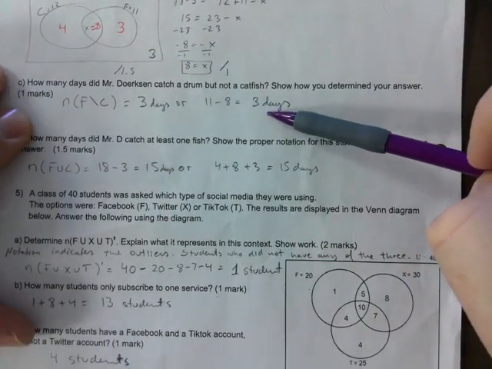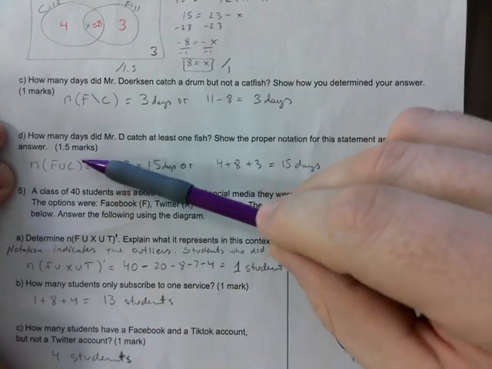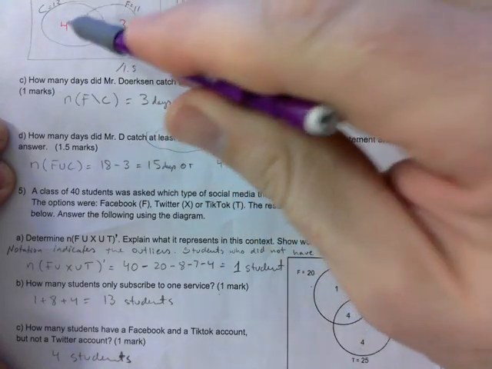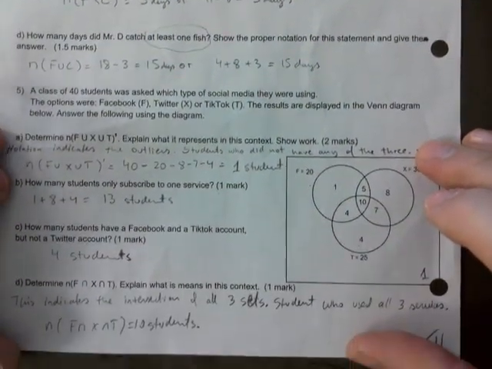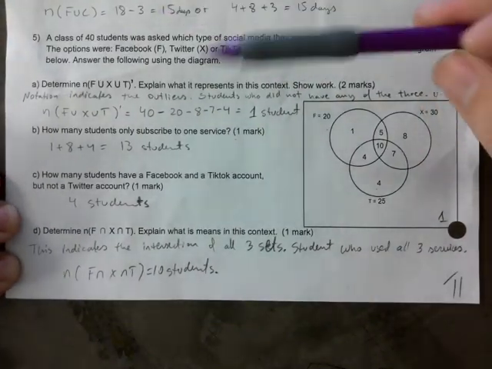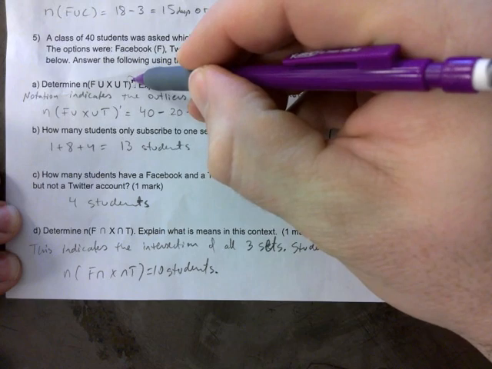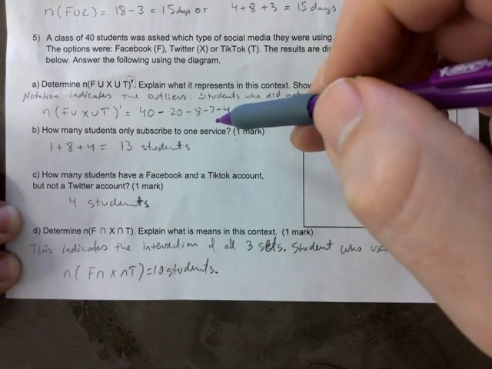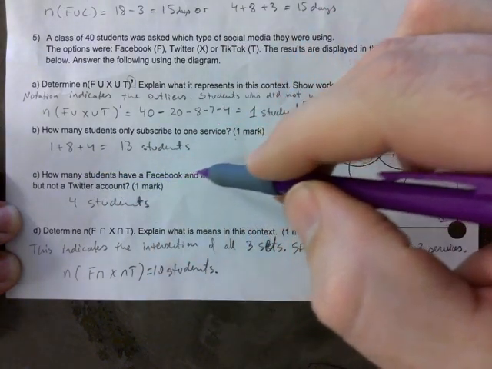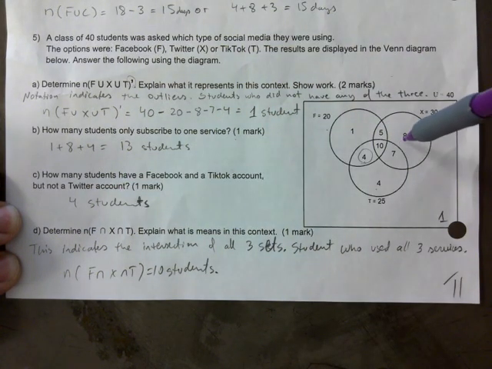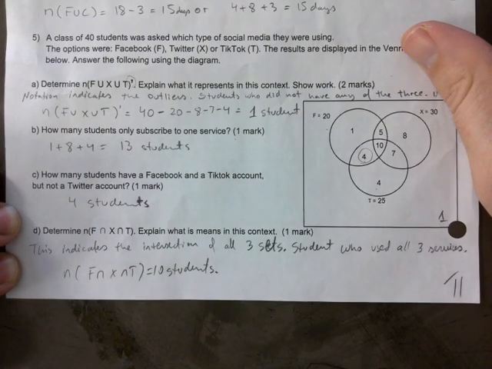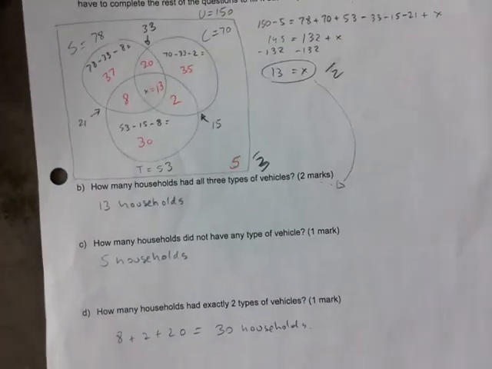This was 3 days, and we had 15 days. This is the proper notation. If it says at least one fish, it's the union basically between the two. This was done well overall. Some of you did not see the little outlier, like the not. Some of you put 39 here, it's supposed to be 1, so we were getting there. The 4, like this C but not Twitter, it meant nothing to do with Twitter, so you just want the 4. I gave you quite a bit of feedback there, so you should know what the right answers are.